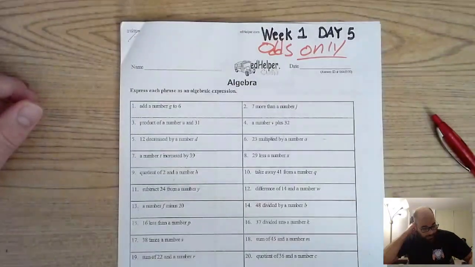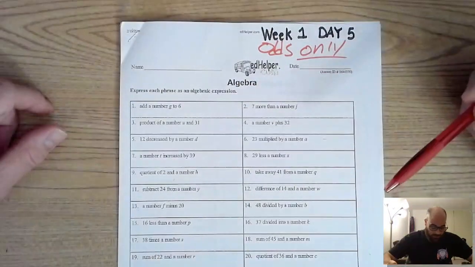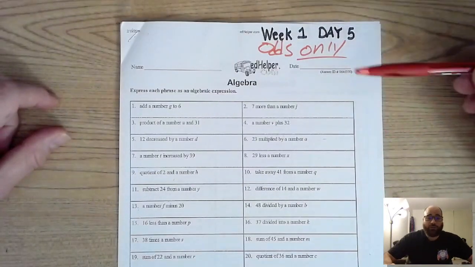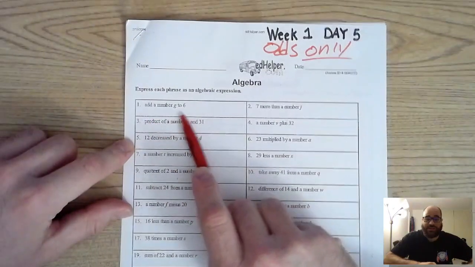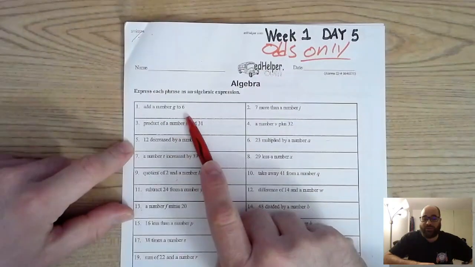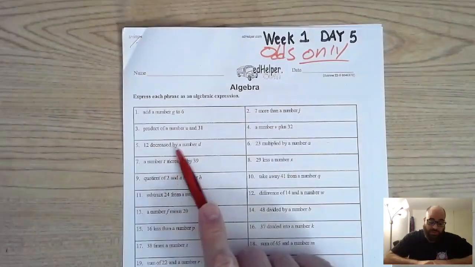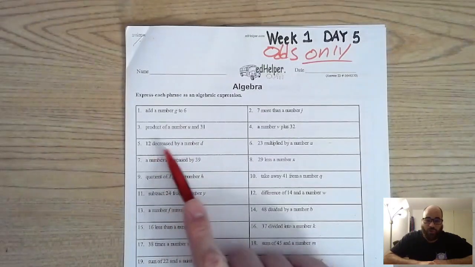In addition, let's see the pun there. In addition, we're going to need to focus on which ones are commutative and which ones are not. So for example, if I say add a number G to 6 or add 6 to a number G, it amounts to the same thing. But that's not going to be true for 12 decreased by a number D. Think, which one comes first, 12 or D?